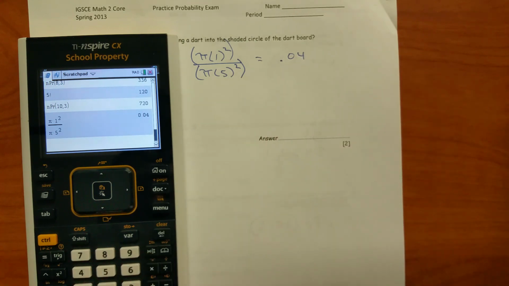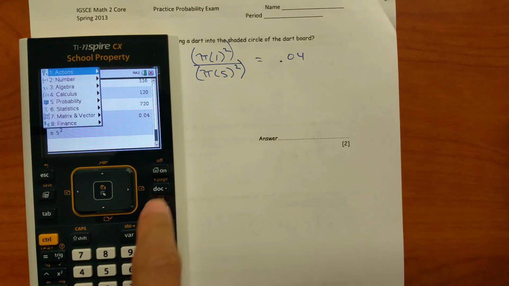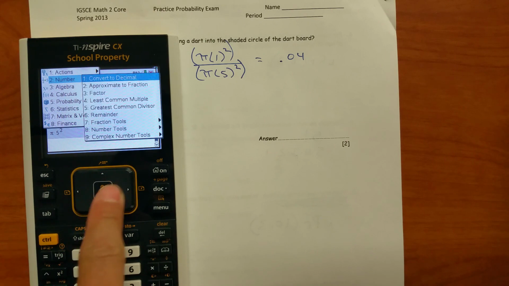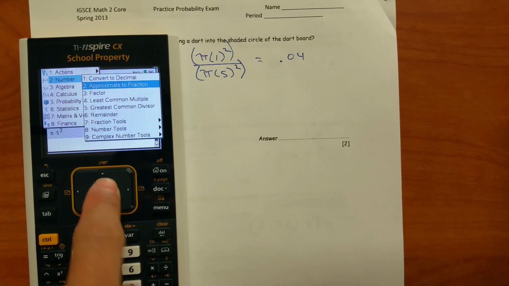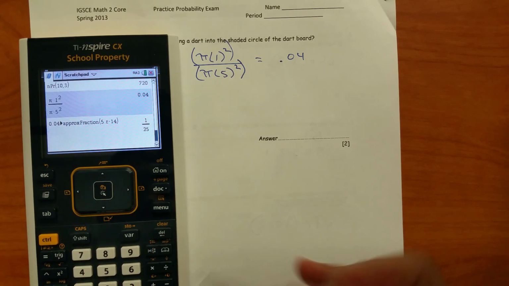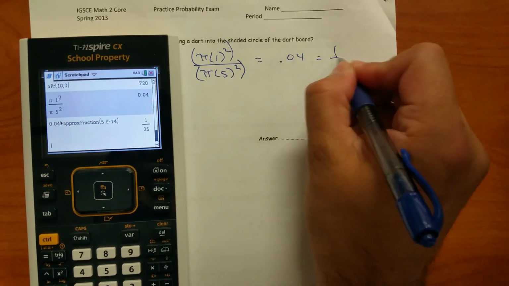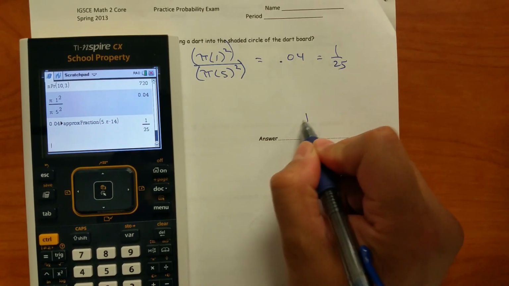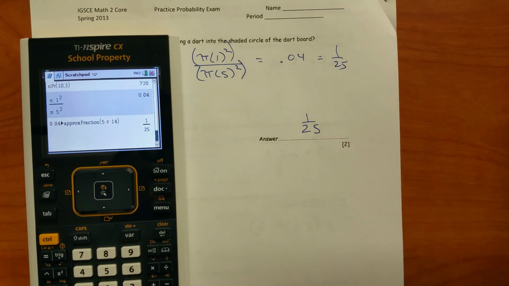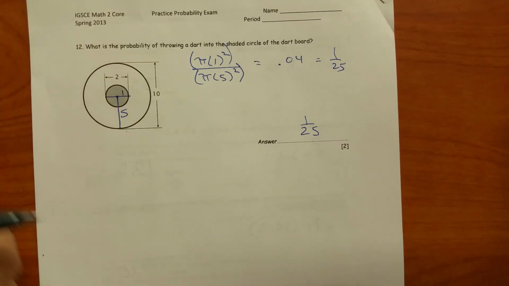0.04. So I'm going to turn that into a fraction. So I'm going to menu, number, and turn it to a fraction. Hit enter, and I get 1 out of 25. So 1 out of 25 is the probable chance to hit that.